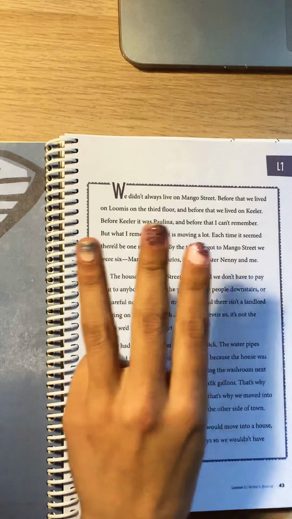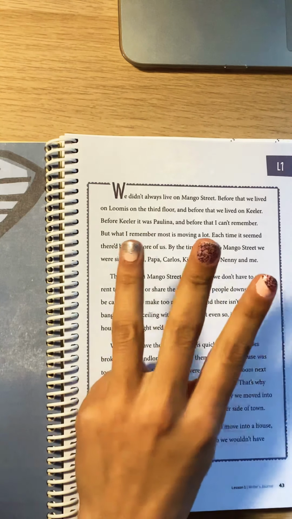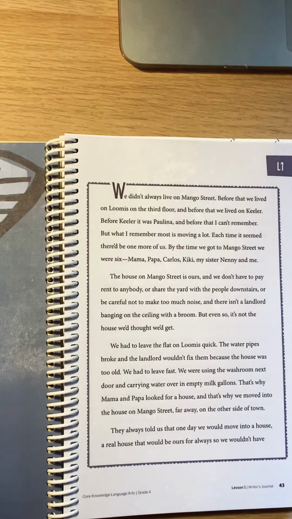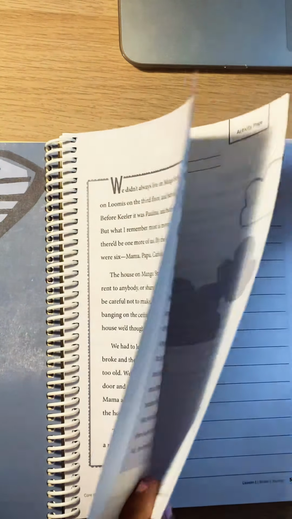So those are your 3 options. Read it by yourself and fast forward. Track while I read. Close your eyes while I read. Listen very carefully and visualize what I'm reading about. Before I start to read it, though, I'm going to go over the vocab words.